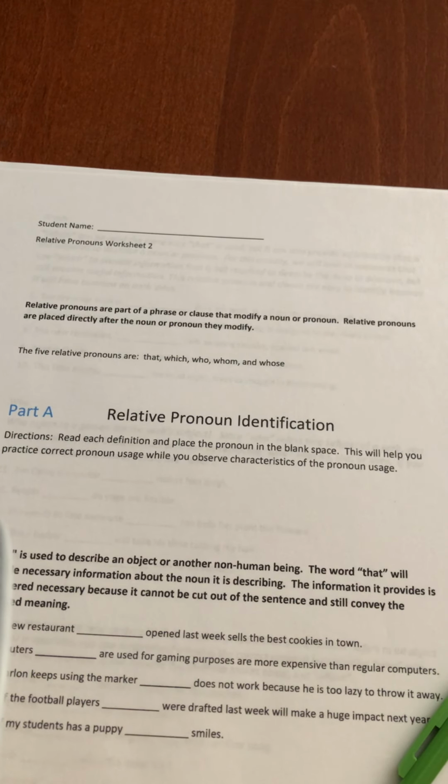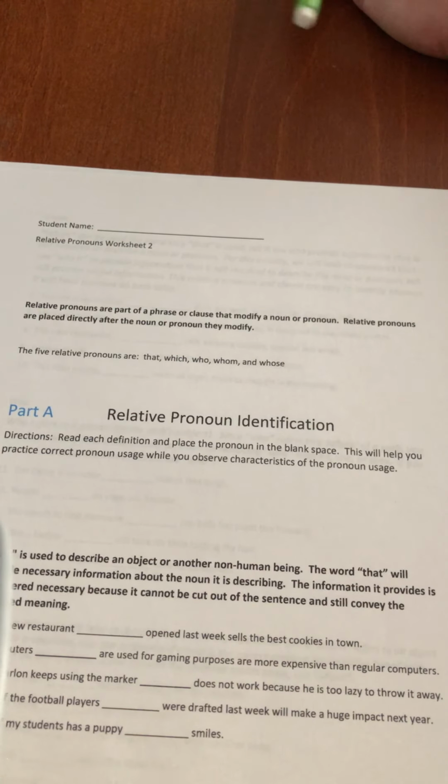You will see that there are some characteristics that are very similar, including the words that we use to introduce those phrases or clauses that modify our nouns, okay? So let's just go ahead and begin. If you have any questions, again, you can always reach me on email. You can always send me a message on Remind, and I'll be happy to respond and help you in any way that I can.